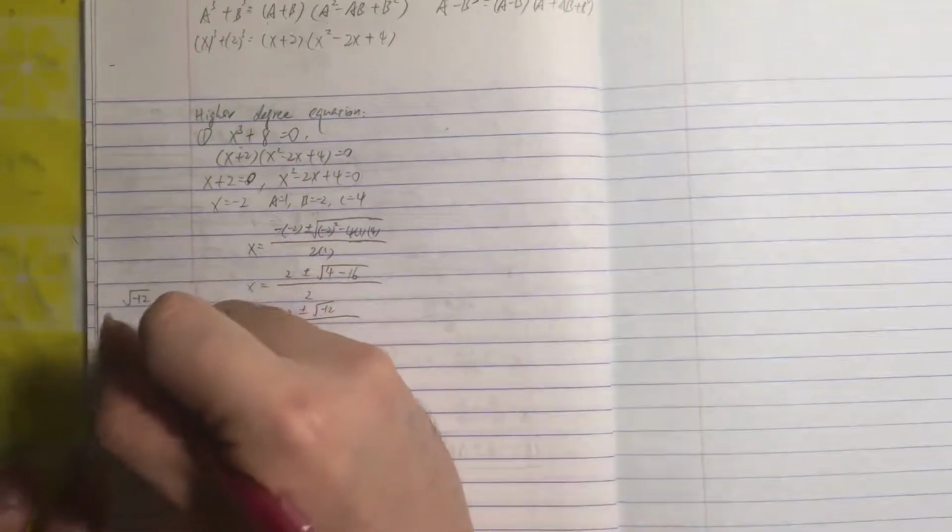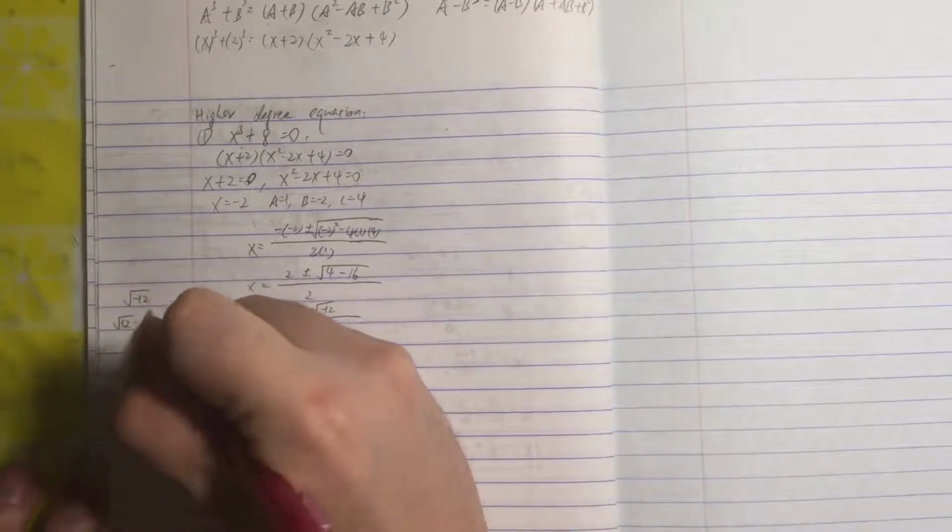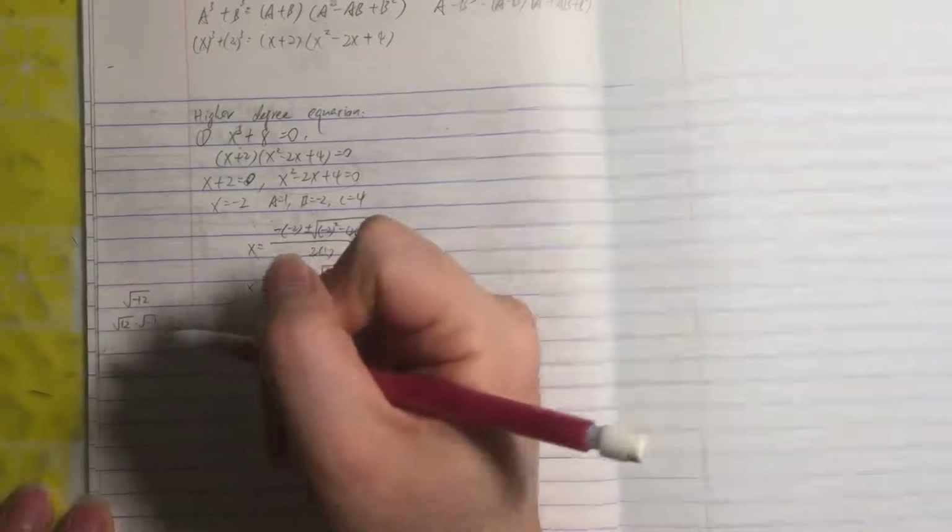Next, simplify the square root of negative 12. The square root of negative 12 can be rewritten as square root of 12 times square root of negative 1. And the square root of 12 can be rewritten as square root of 4 times square root of 3. The square root of 4 is 2. We cannot simplify the square root of 3, so leave it the way it is. And the square root of negative 1 is i.